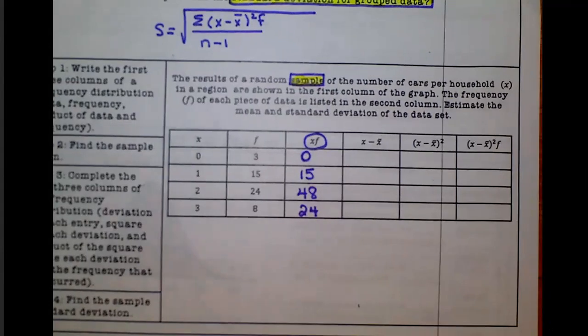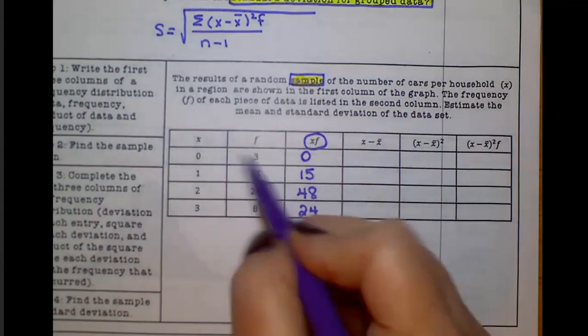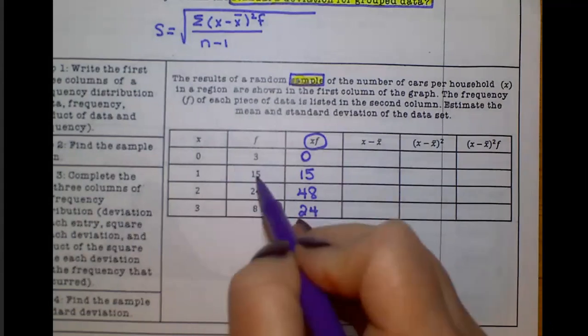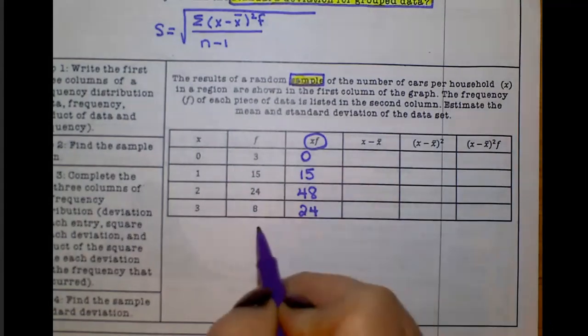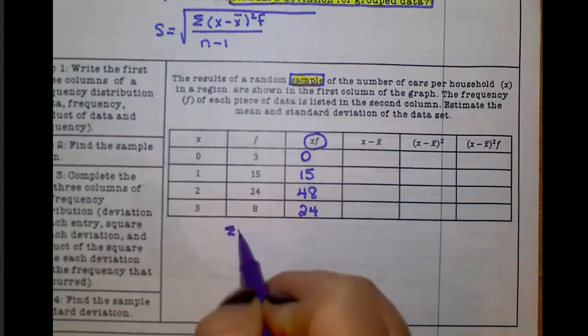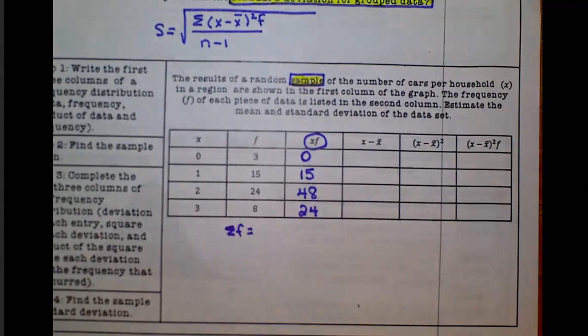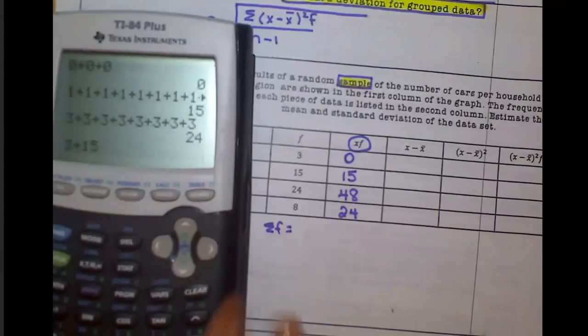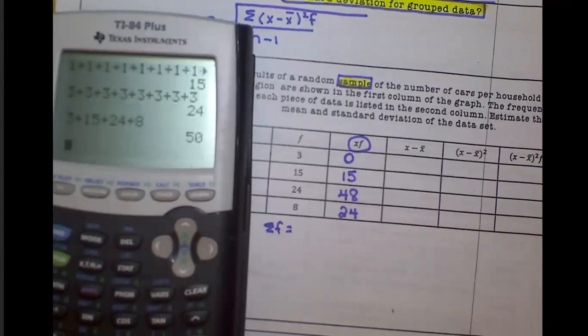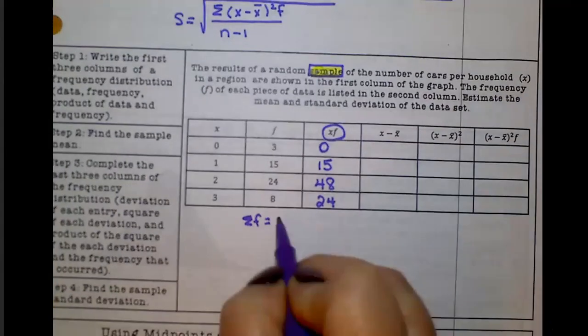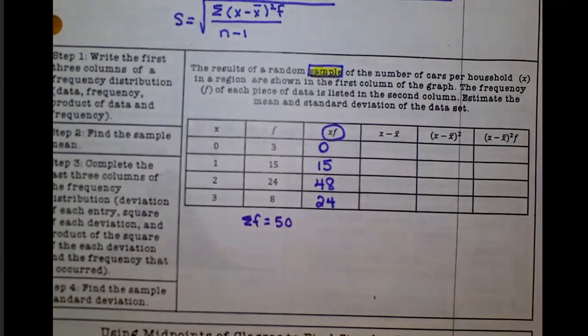Okay? So it's kind of shortening you having to add all these because this is a lot of entries. If you think about this, it's a lot more than those that we were dealing with a while ago. I think we had 4 data entries. Right here, 0 occurred 3 times, 1 occurred 15 times, so let's think about how many things we have here. So what would the sum of that be? Let's add those. We got a 3, a 15, a 24. What else do we have? And an 8, right? That's 50 data entries. So we actually have 50 data entries.